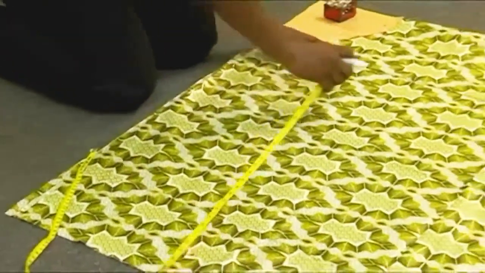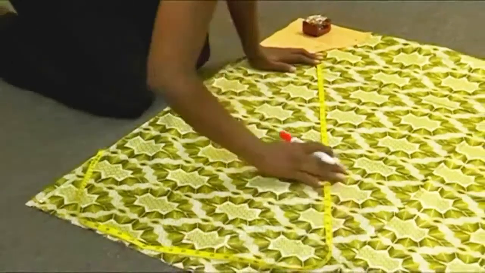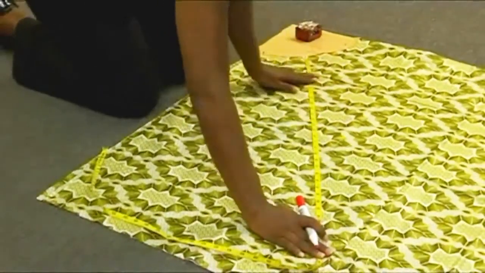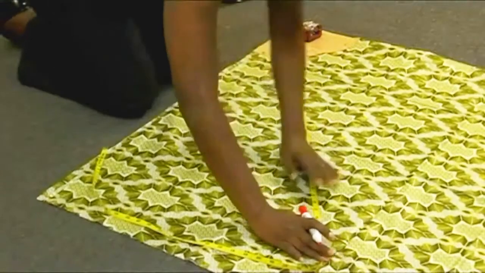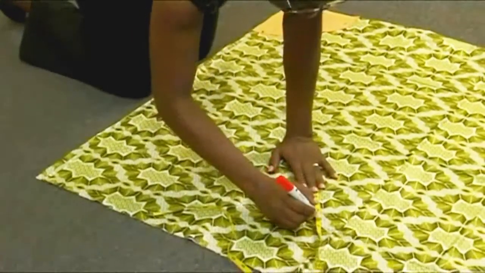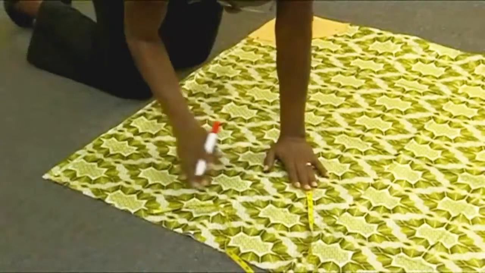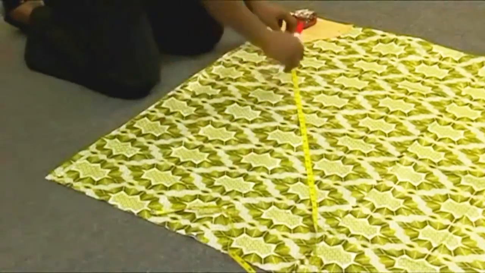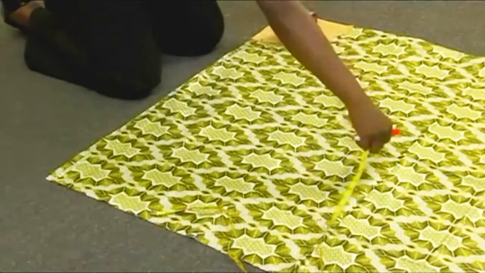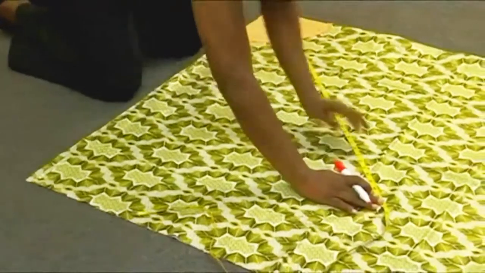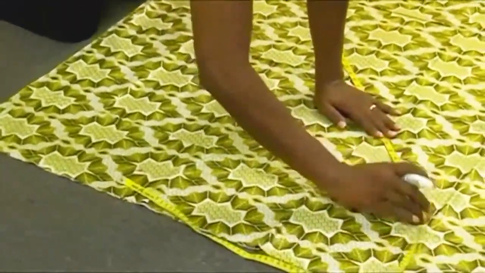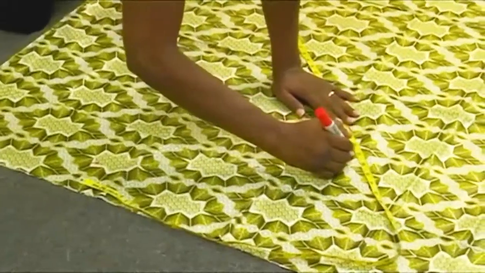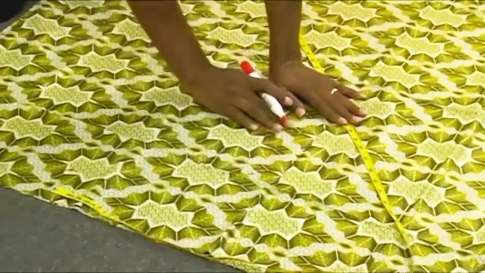I mark it at distances like that. If you're not sure about the distances you're leaving, it's better to make the distances quite close, so that you won't have too much gap to cover. This is my 31.